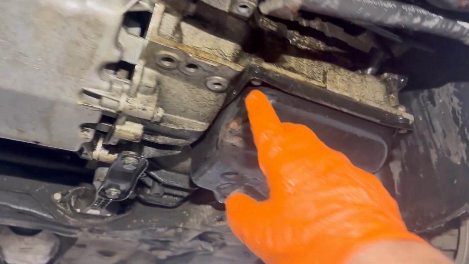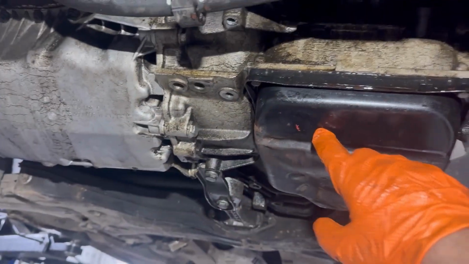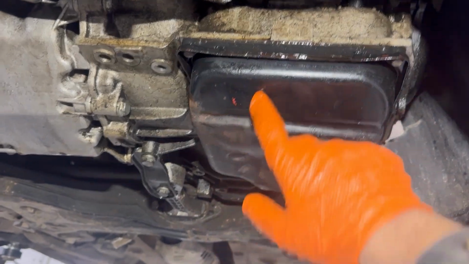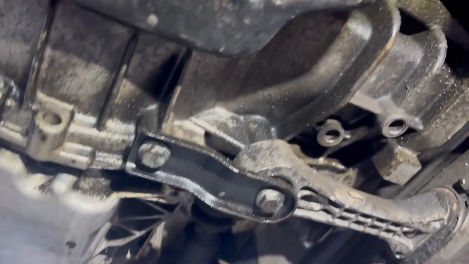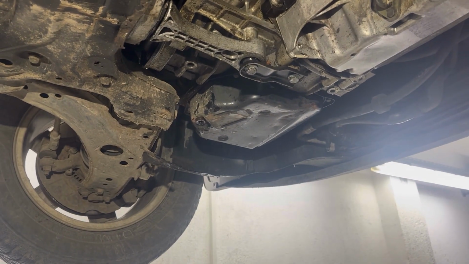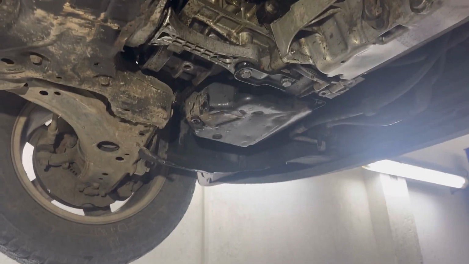Once I drain the transmission oil, next I'm going to remove the oil pan. The oil pan is held by 4 bolts. I'm going to remove the oil pan so that I can replace the filter and also clean the oil pan. When I remove the oil pan, there is still going to be about a liter of oil in the oil pan.